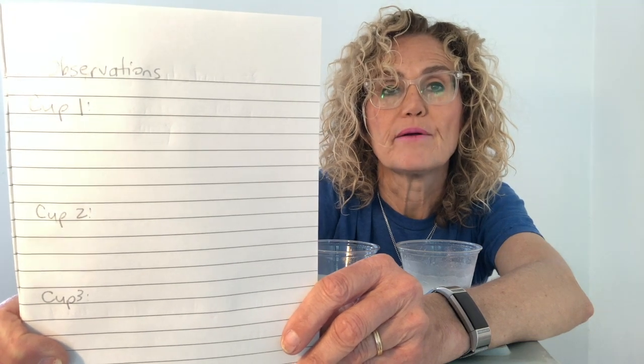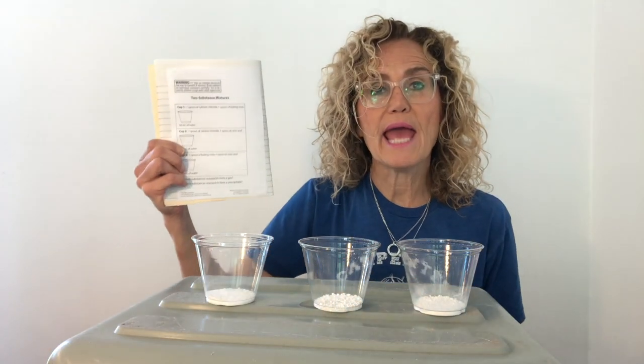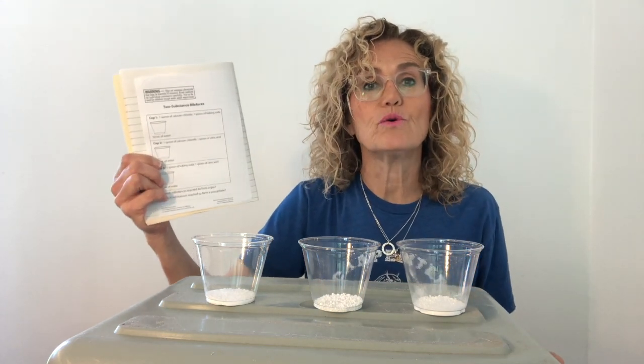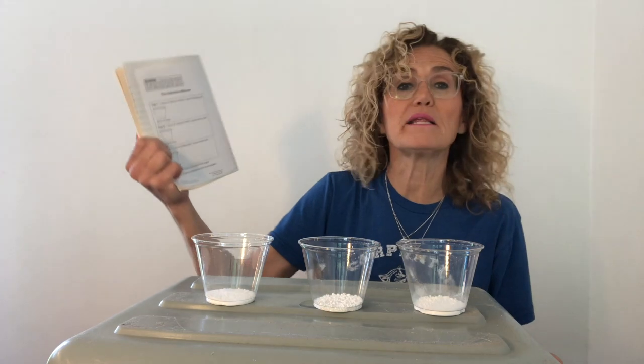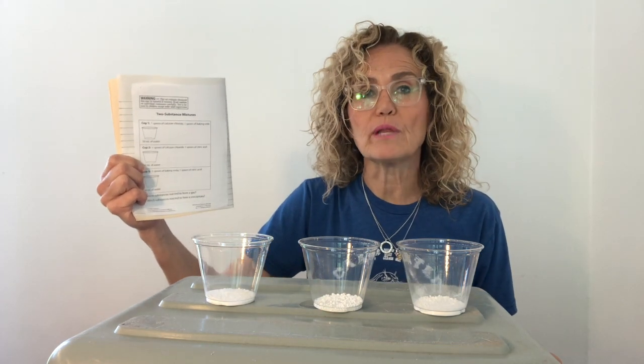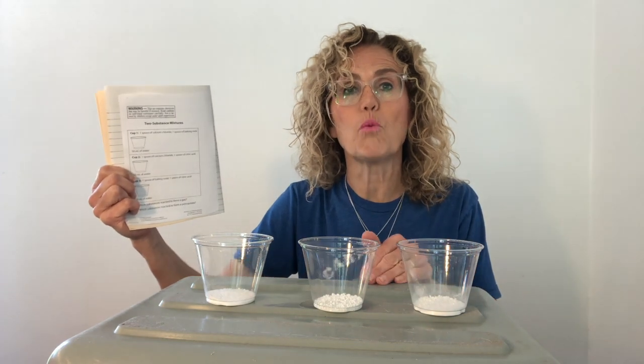Now that we have our 3 dried mixtures, I would like us to add 50 milliliters of water to each cup. Please do it slowly so that you can observe each one.